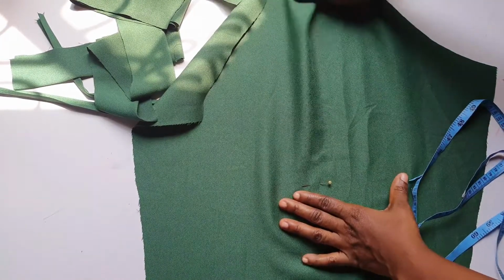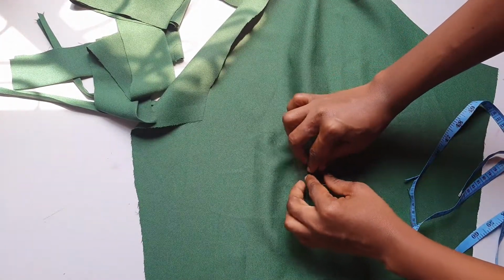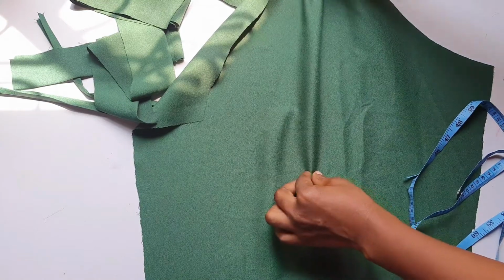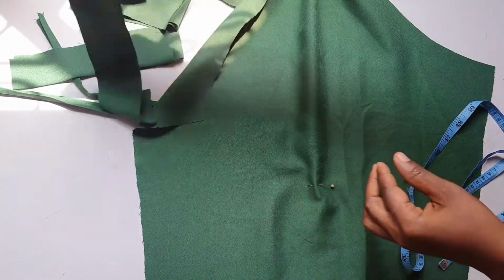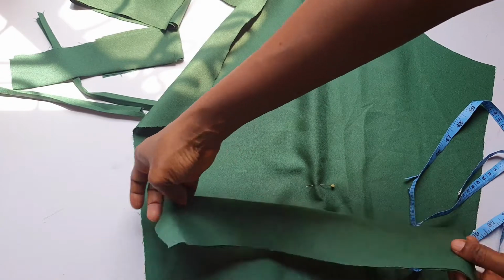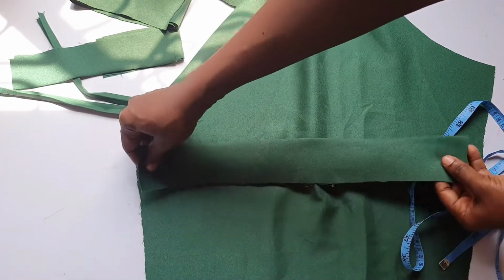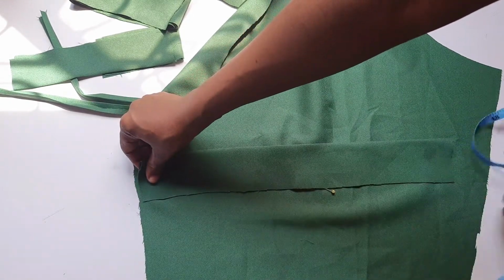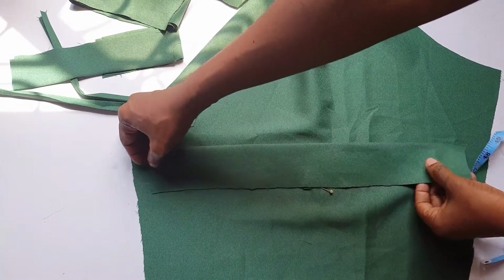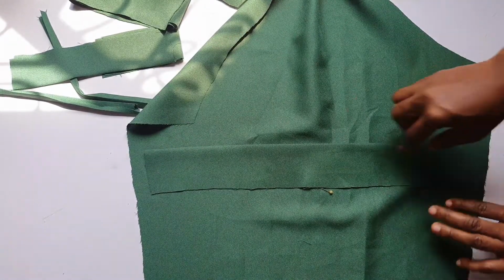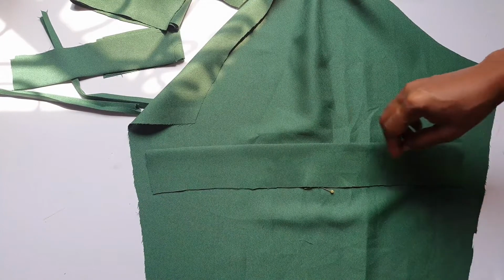So next I'm going to pleat this place just enough so my design can fall through. You can see we still have enough space here and there, so I'm going to pleat it.